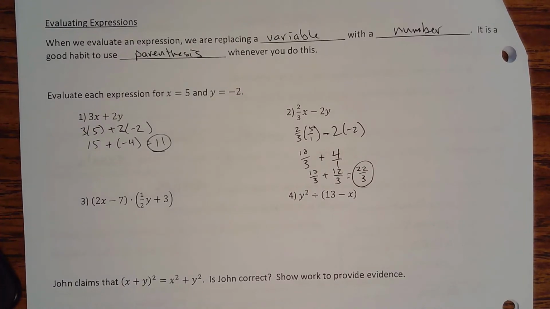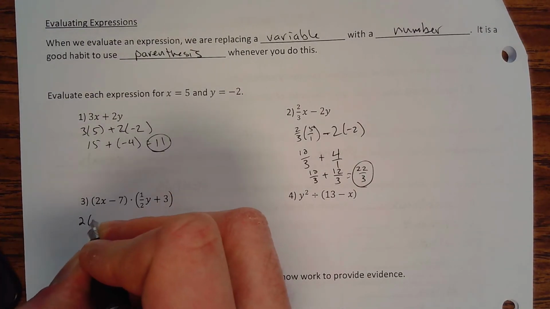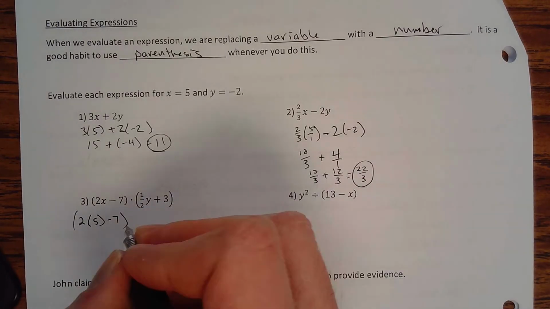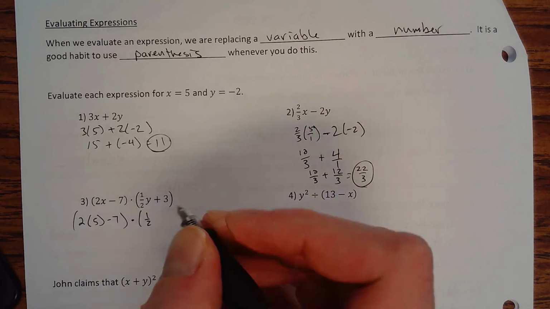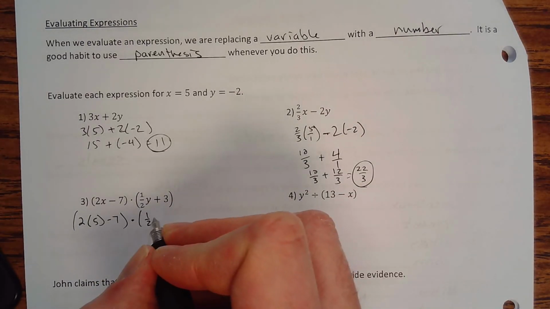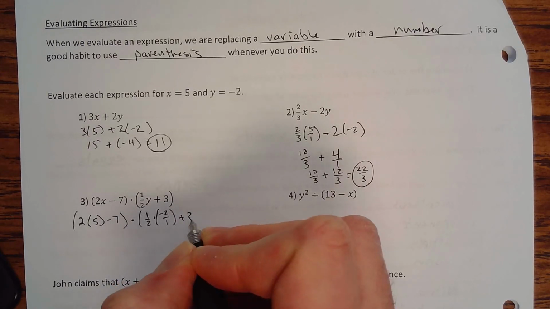Number 3, I've got 2, again, substitute the 5 in, minus 7. Now all that's in parentheses, times 1/2. Because I'm multiplying by a fraction, I'm going to make it a fraction. So negative 2 over 1 plus 3.